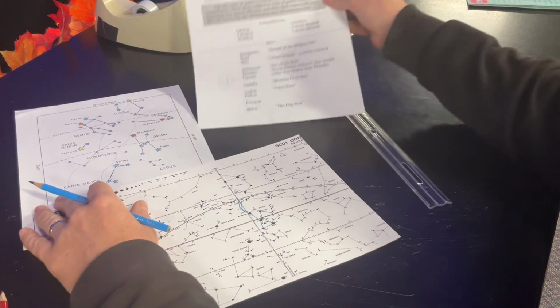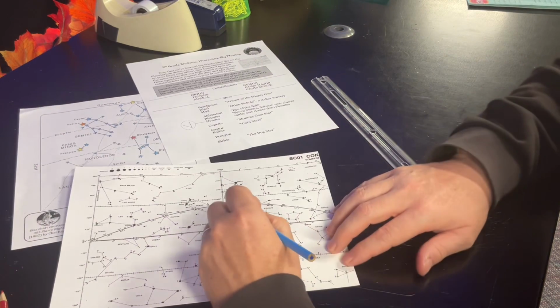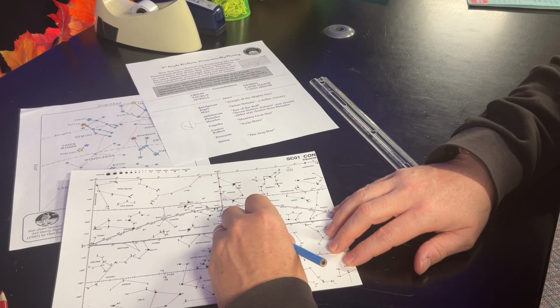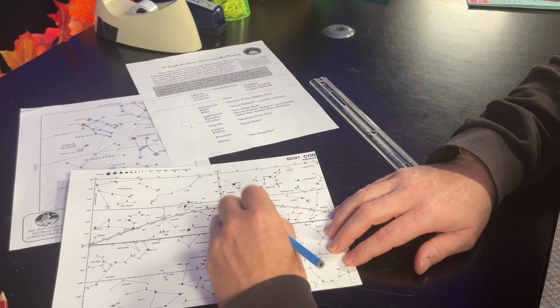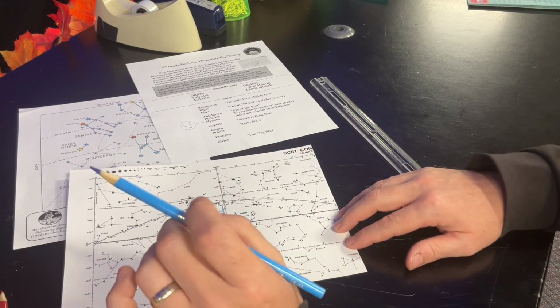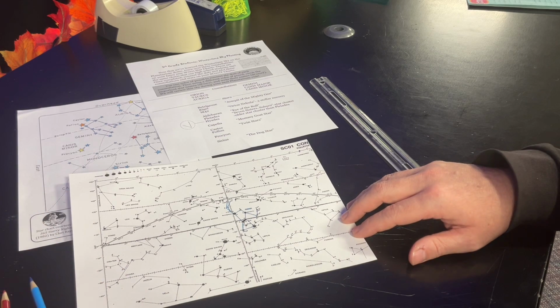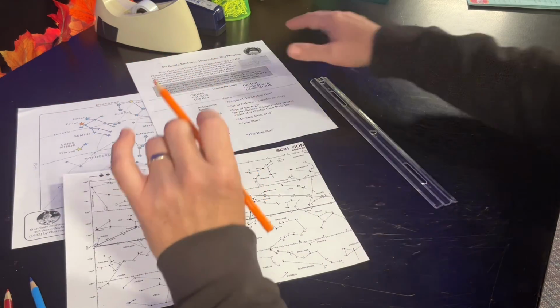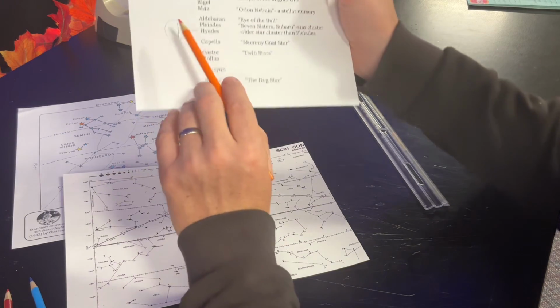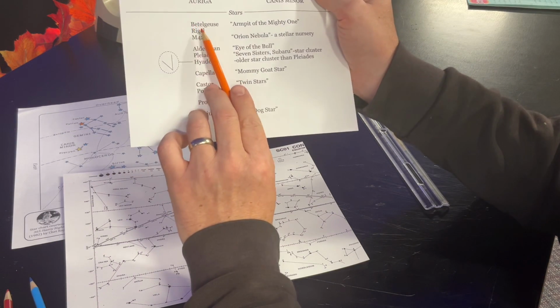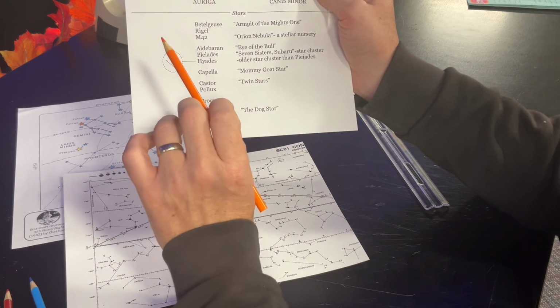Okay, another thing that I like to do just to kind of help out when I'm studying, I like to take my first color and highlight the name to keep it separate from all the other constellations on here. And then with my second color, let's see, I'm going to go with orange. My second color, let's highlight the stars and objects that we need to know in Orion.